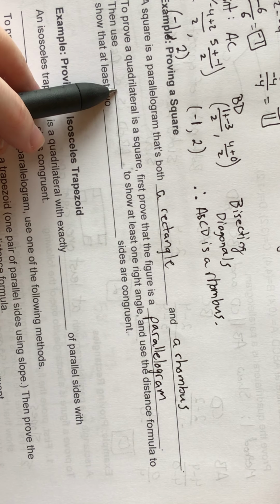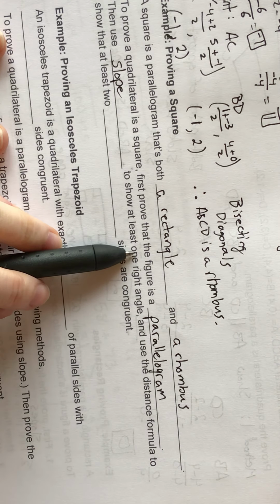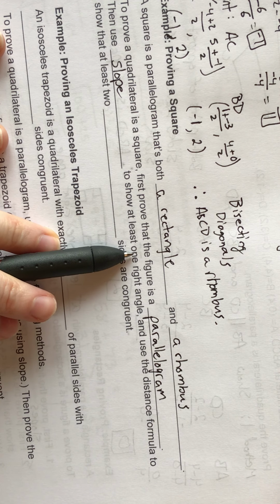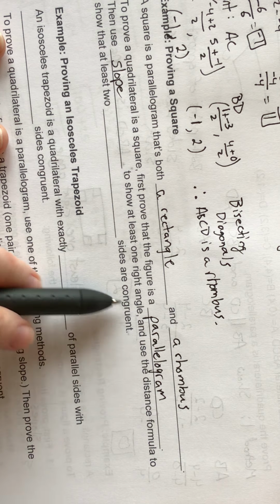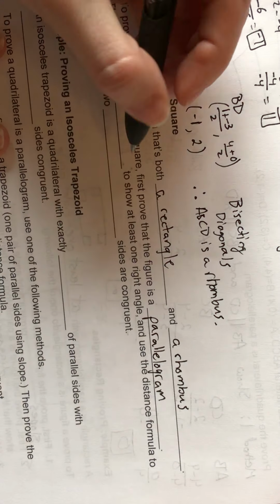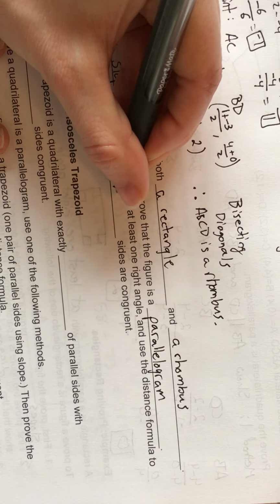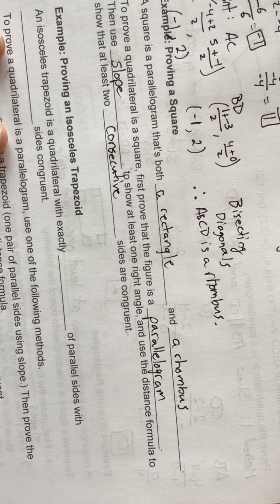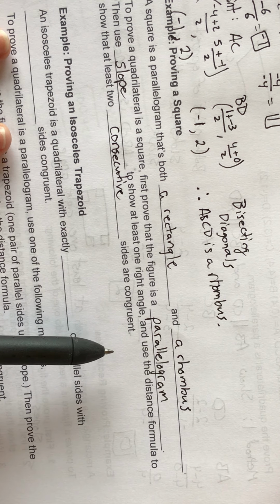Then we're going to use slope to show at least one right angle. That way we'll be fulfilling the rectangle portion. And we'll use the distance formula to show that at least two consecutive sides are congruent. That's fulfilling the rhombus. So really we're doing almost three separate proofs for a square.